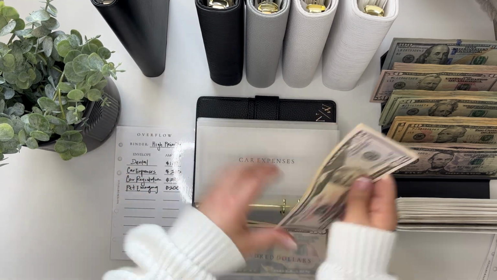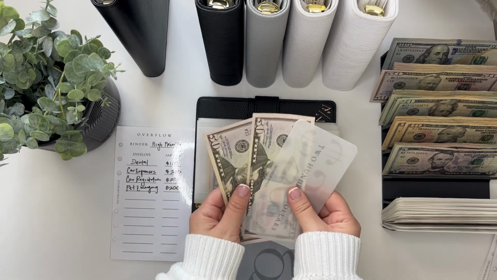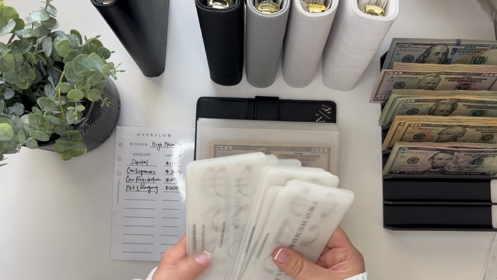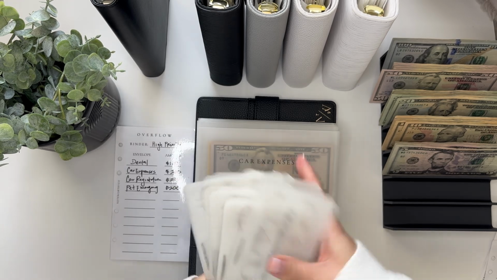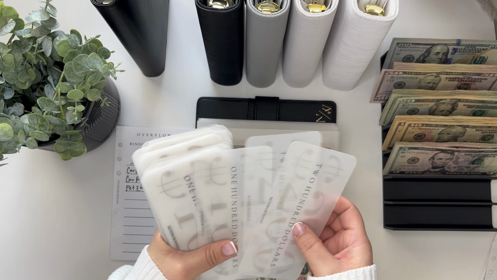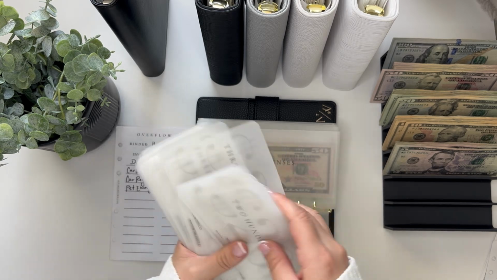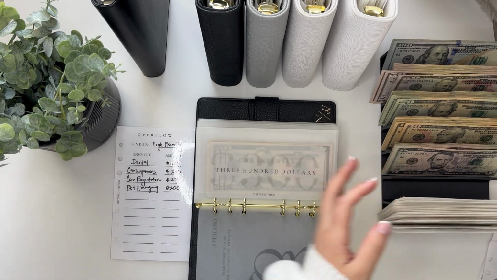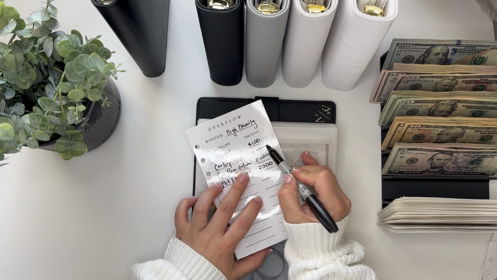So we're going to put this back in car expenses in the actual envelope. And then we're going to replace this with a $300 placeholder. Oh no, I had them all pretty and now I messed them up. It's okay. So we're going to look for 300. Oh, I have one. Sometimes I get scared that I'm not going to have one, and that just throws off my groove when you don't have the placeholder.